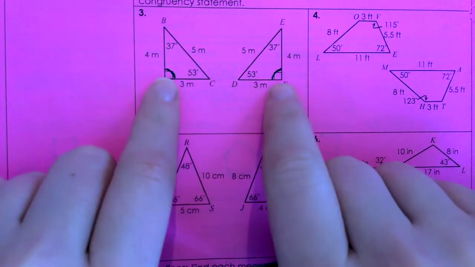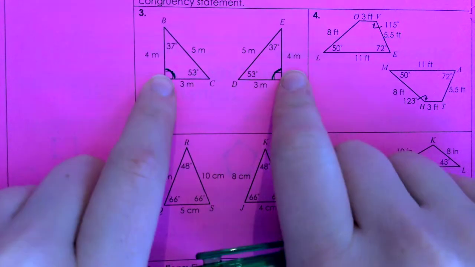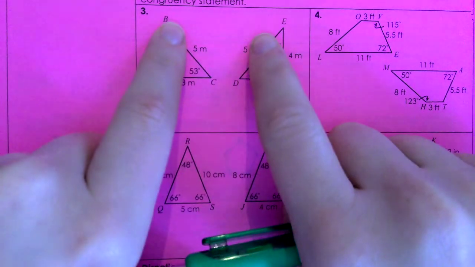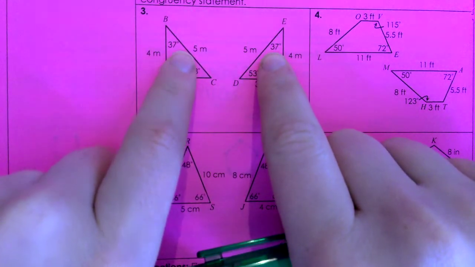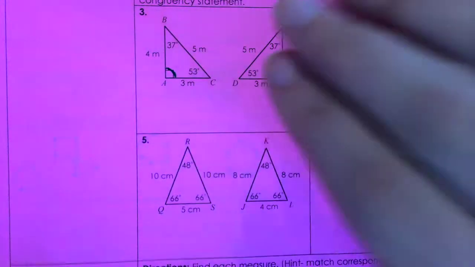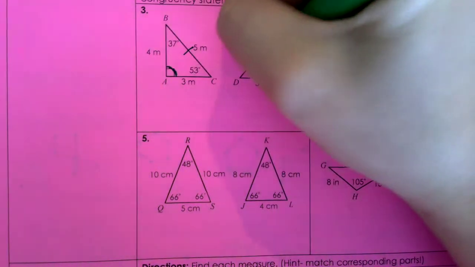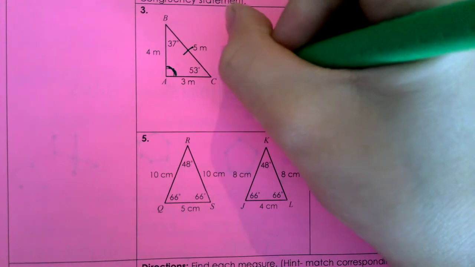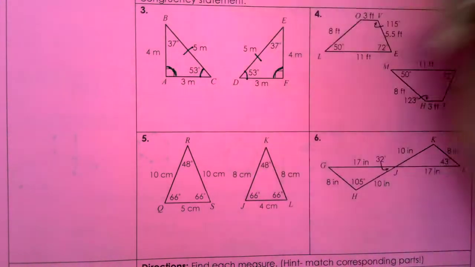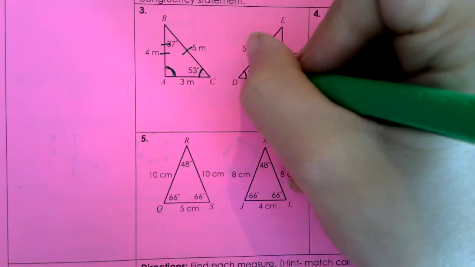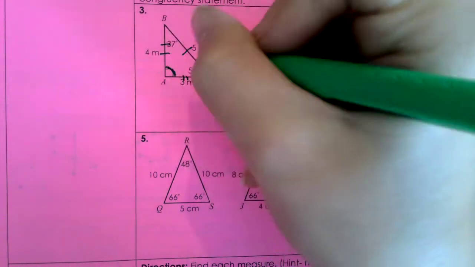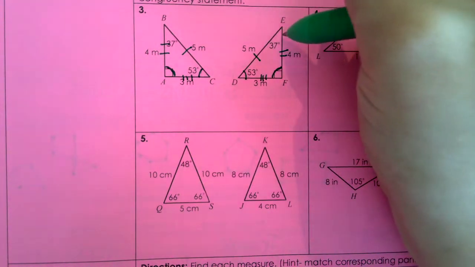These are all starting to line up. My 4 meters line up and my 5 meters line up, which matches up with my 37 degrees. So everything lines up where I need it to. This is congruent to this. Angle D is congruent to angle C. 4 meters lines up with 4 meters, 3 meters lines up with 3 meters, and angle E and B line up.